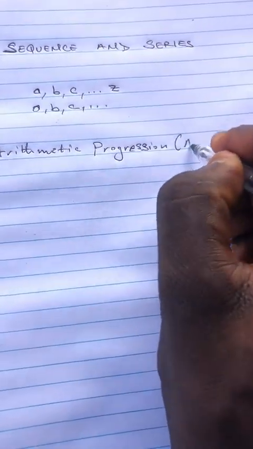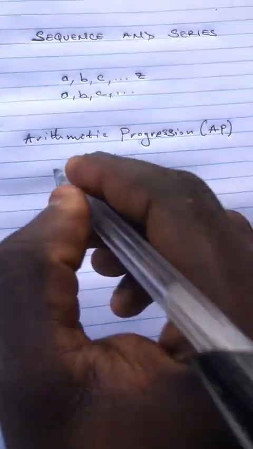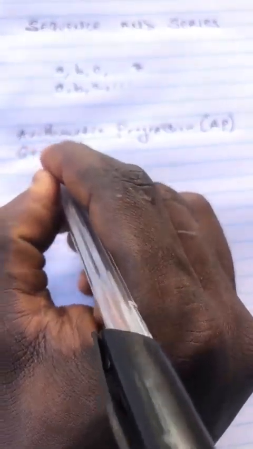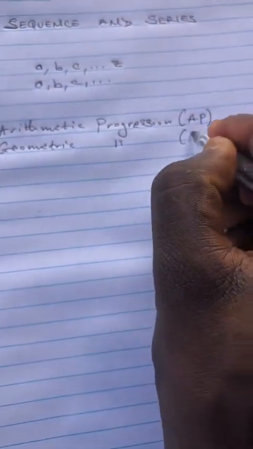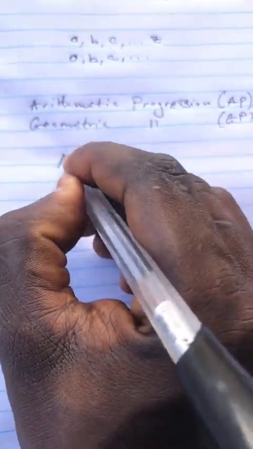The arithmetic progression is also known as an AP or a linear sequence. And the geometric progression is known as GP or exponential sequence.